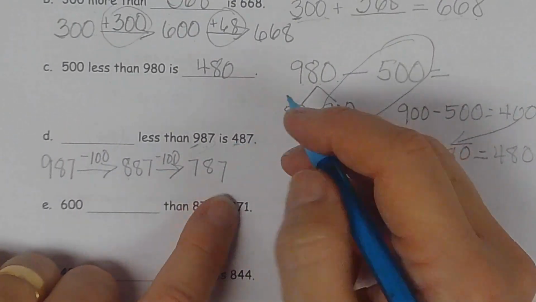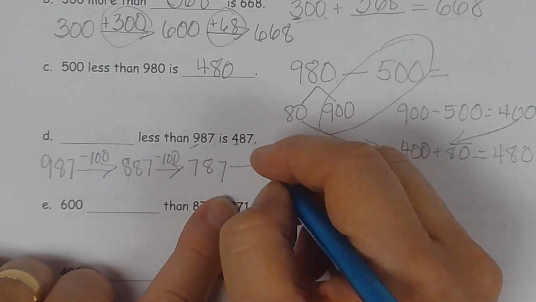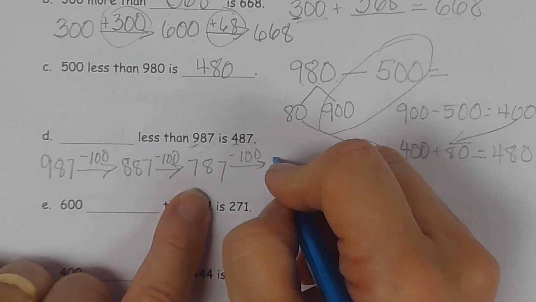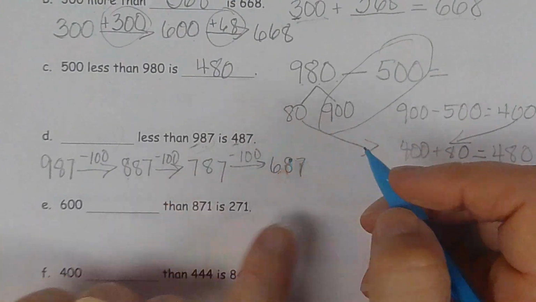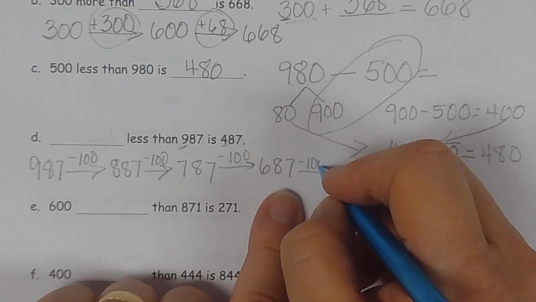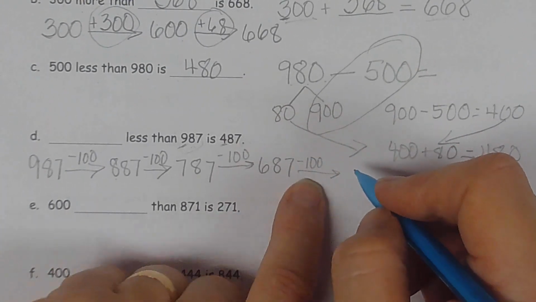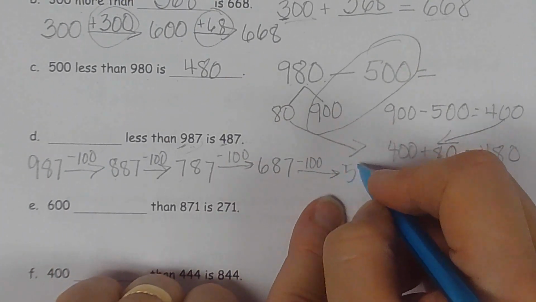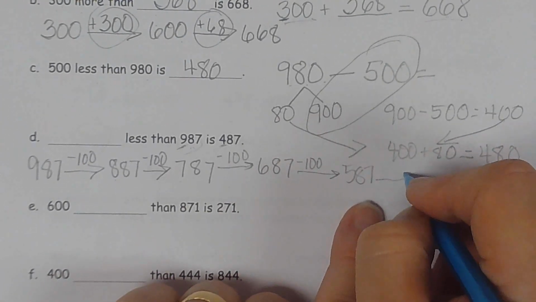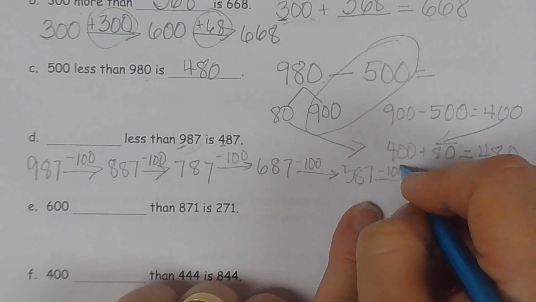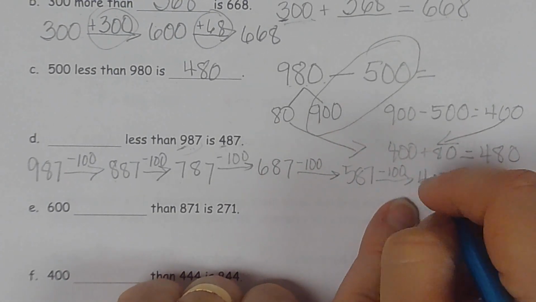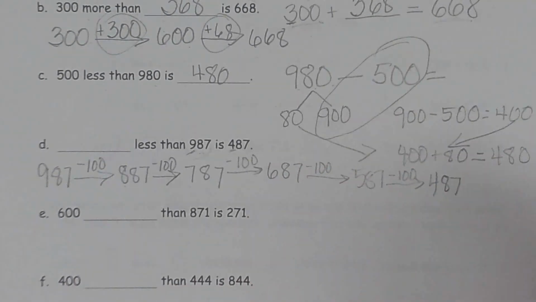We've got to get down to 4, so we need to take another 100 away. 687. Closer. Let's take another 100 away: 587. Oh, almost there. Take one more 100 away. From 587, take 100, we're going to have 487.